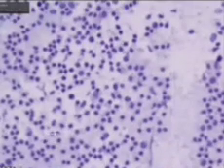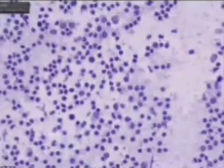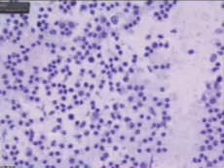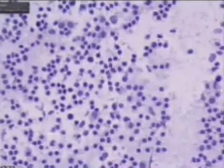Oh, this looks a little different, doesn't it? Big cells, mature lymphocytes as well. Kind of looks mixed, doesn't it?